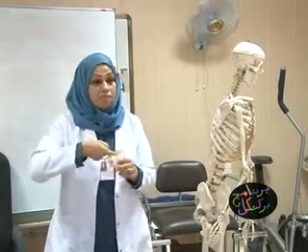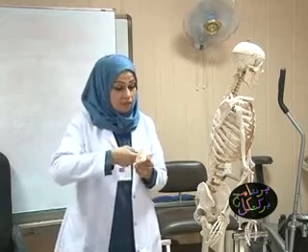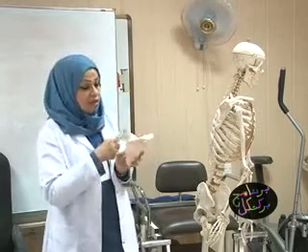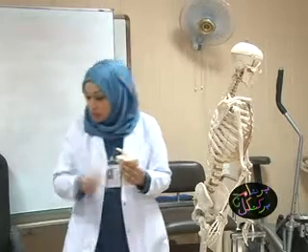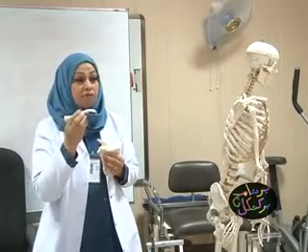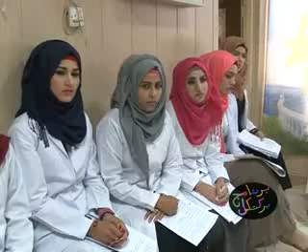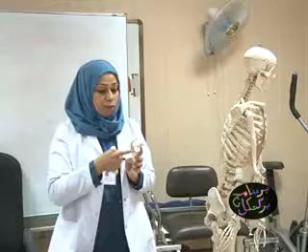There is the infraspinous fossa, and this is the supraspinous fossa. The acromion process is articulated with the clavicle bone to form the acromioclavicular joint. Also, there is an important cavity in the scapula. We call it the glenoid cavity.